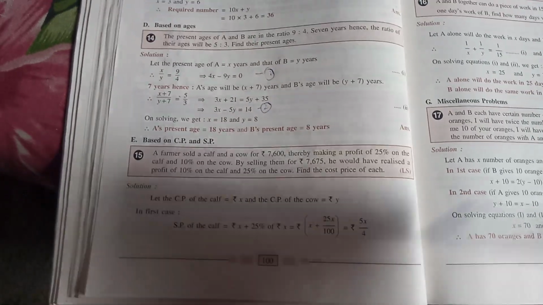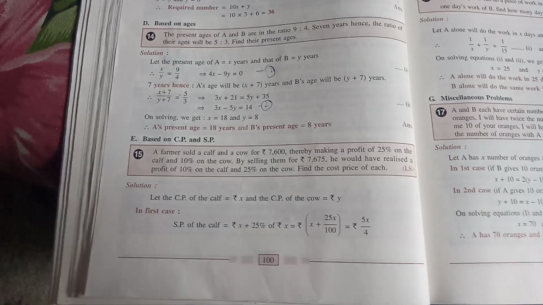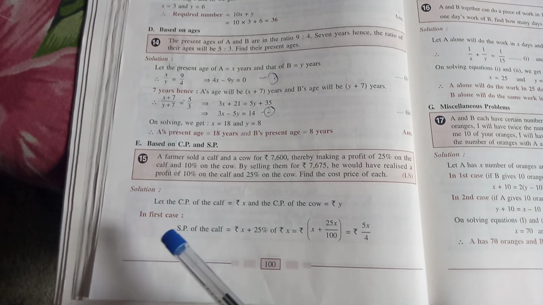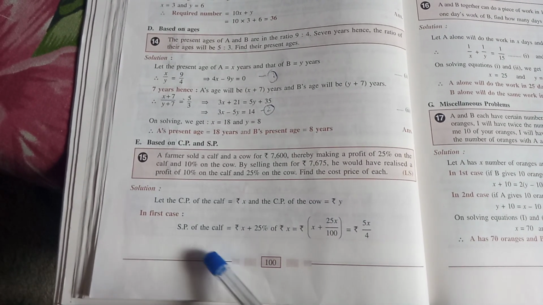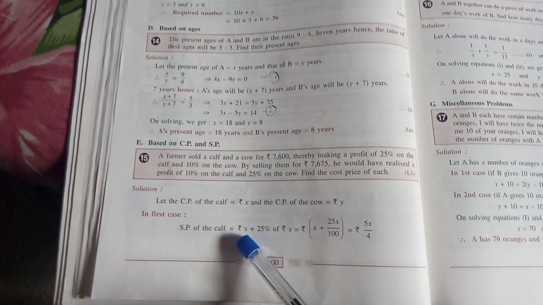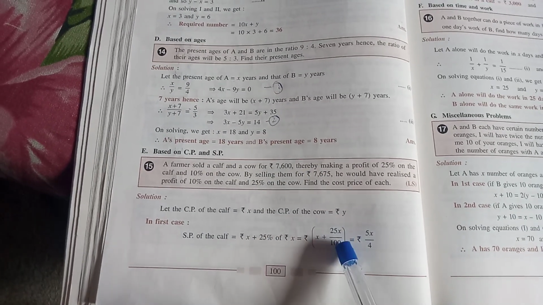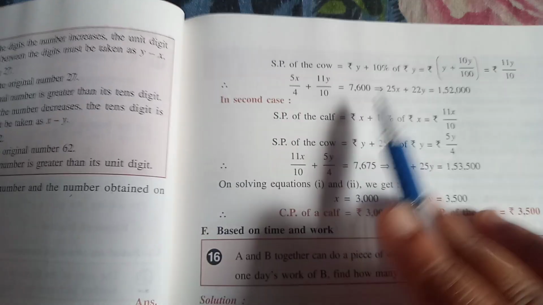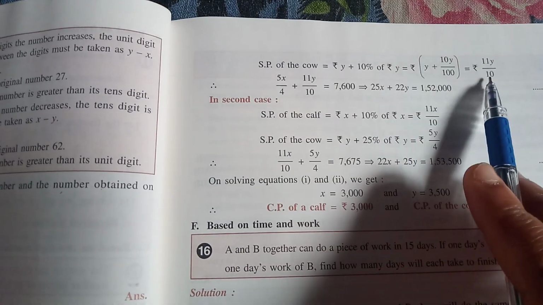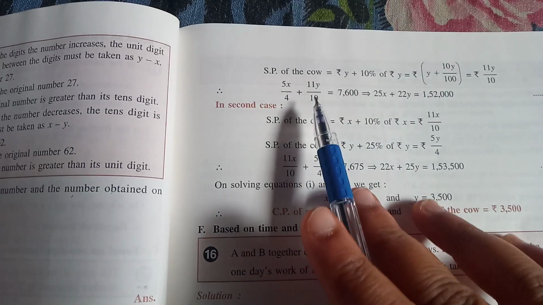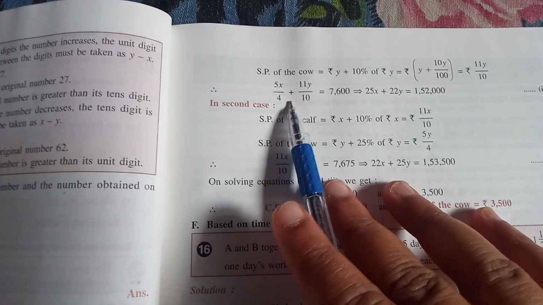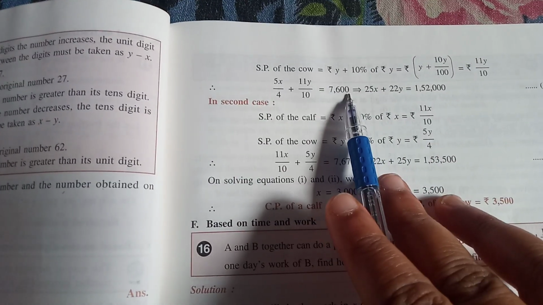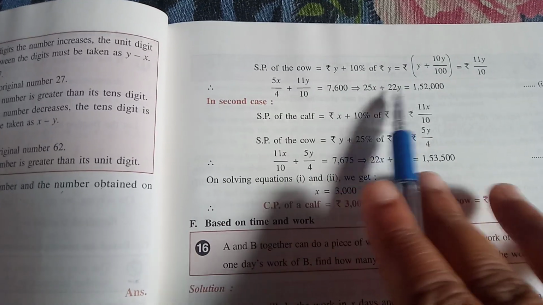Now let the cost price of the calf be X and the cost price of the cow be Y. In the first case, selling price of the calf would be what? X plus 25% of X, the profit. Similarly, selling price of the cow will be Y plus 10% of Y. Together he has sold for 7600. So adding both the selling prices, you get the first equation.